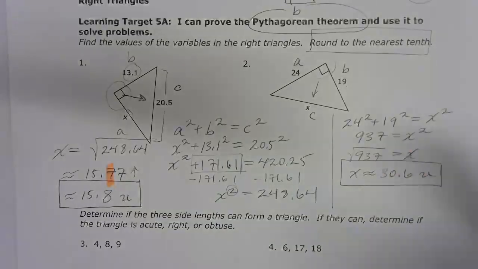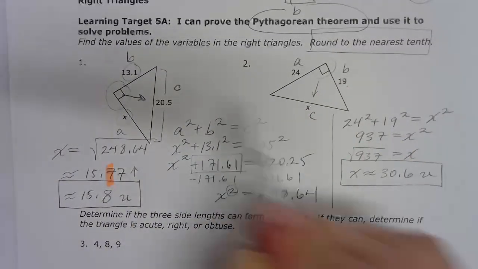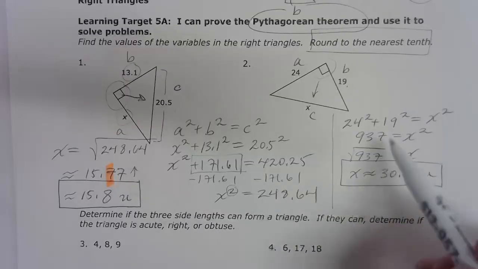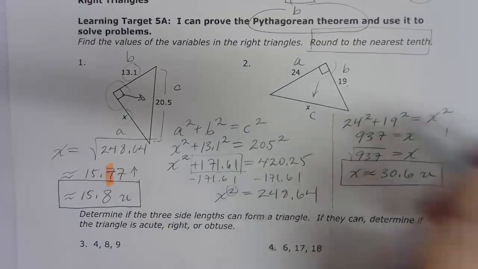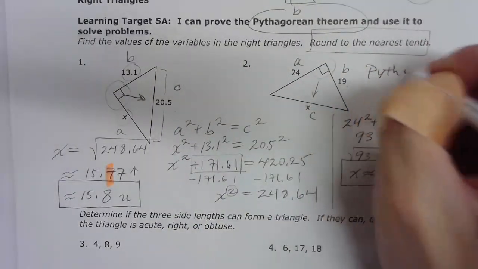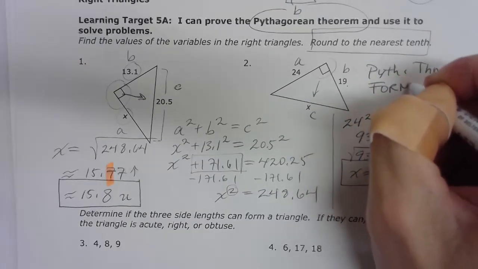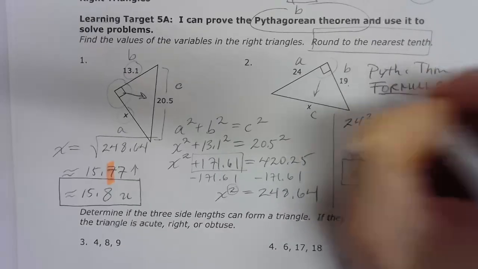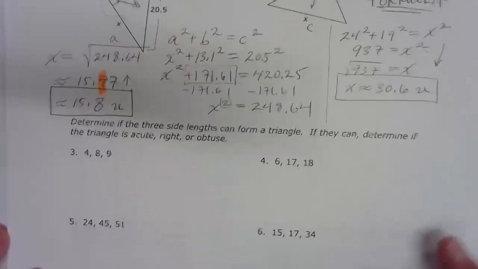Alrighty? So look, on this side, there was some algebra to do. I went in detail about how this works. And then on this side, I just kind of showed you, like, look, if you know what you're doing, it's pretty fast. And remember, the formula sheet does have this. So just to make a note up here, the Pythagorean theorem is on the formula sheet. So you do not need to memorize it necessarily, but knowing how to use it is equivalent to memorizing it, in my opinion.